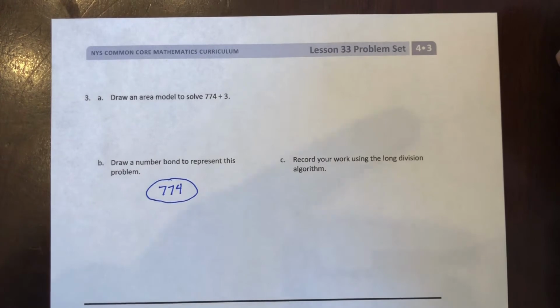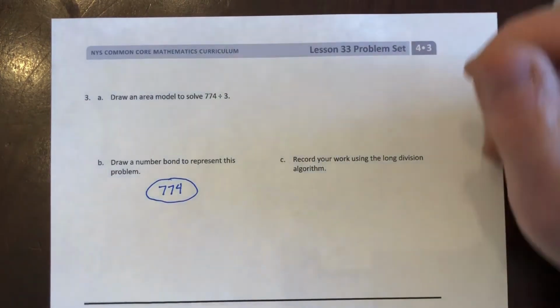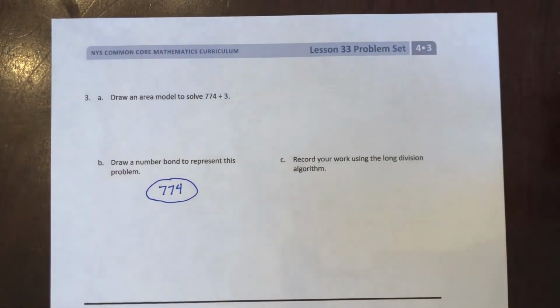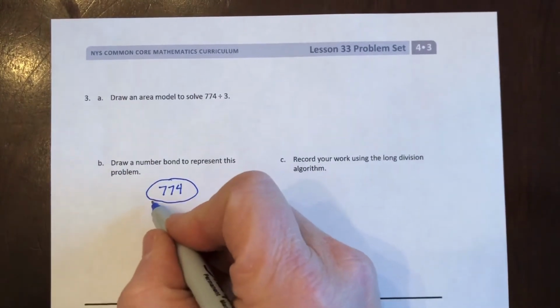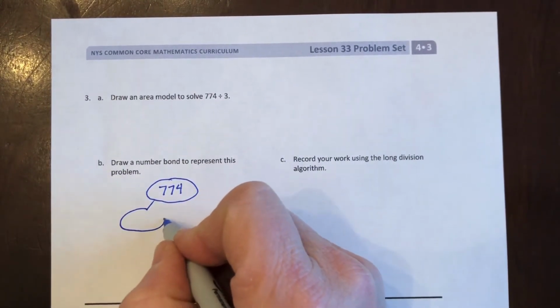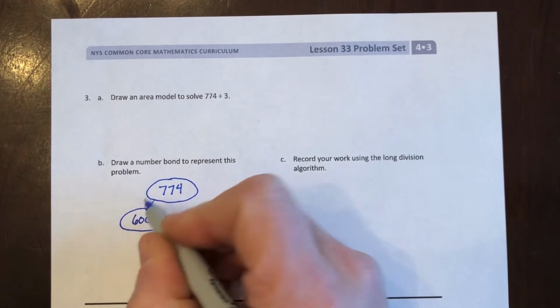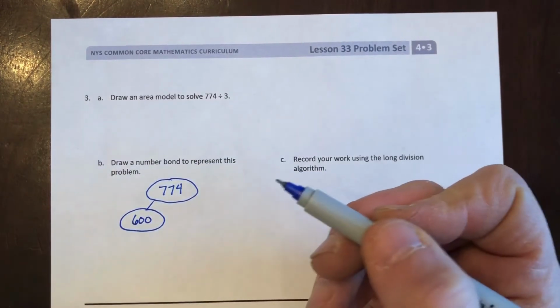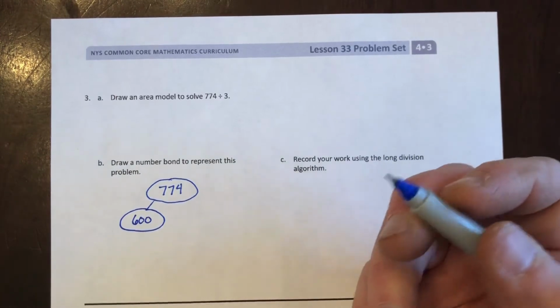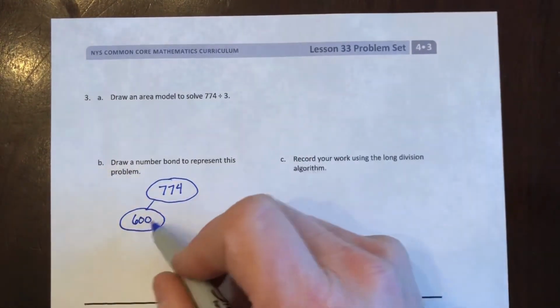So teachers, you can pause here and come up with a solution on your own, or keep playing and go from there. All right, so if you're back, this is what I came up with on my own, sitting in my dining room last night. I'm thinking that I want to make a 600. And why 600? Because I know that 6 divided by 3 is 2, so 600 divided by 3 is going to be 200, right? So there's my 600.